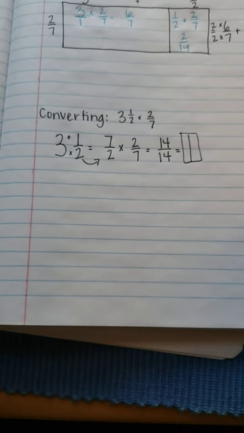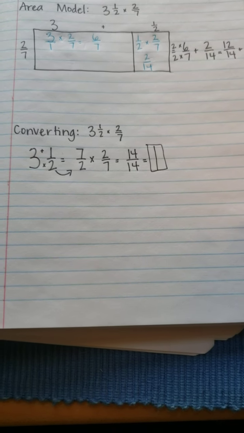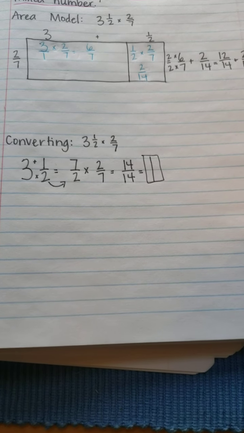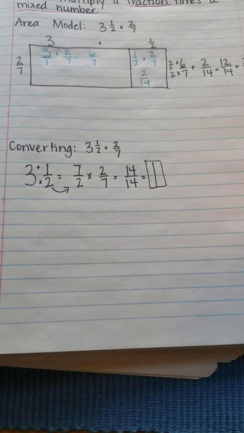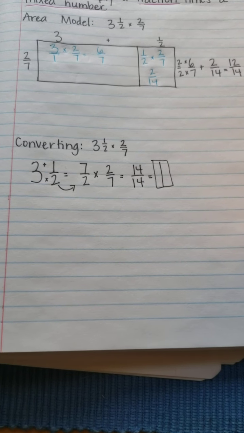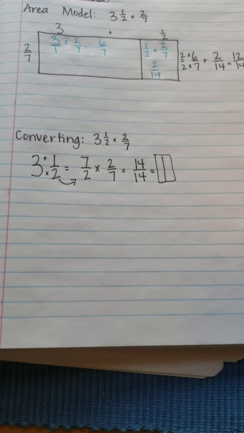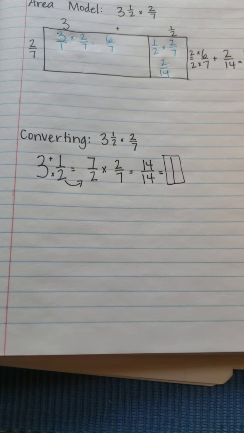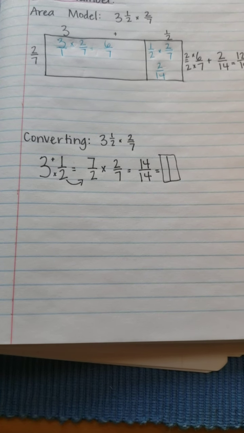So the one thing that I will say with converting the fractions is sometimes they get to be really, really complex numbers. It's not so bad when we're working with sevenths and halves, but it can get very challenging to simplify if we're working with numbers that are much bigger, which we'll take a look at a little bit tomorrow.